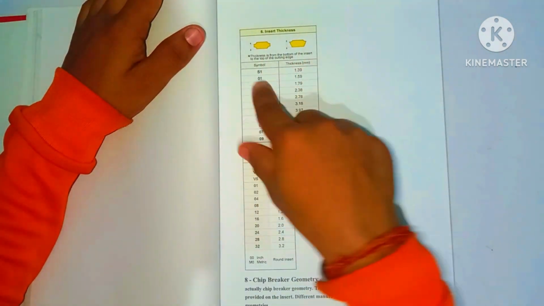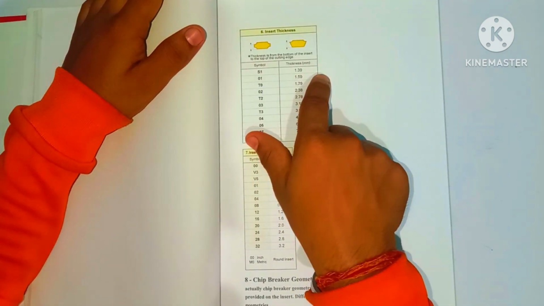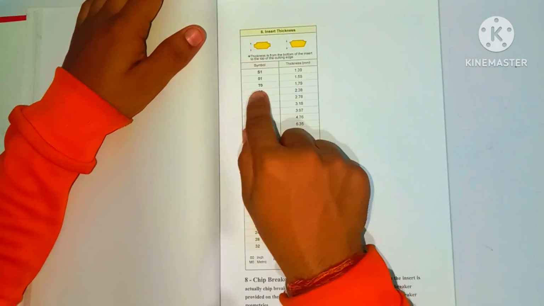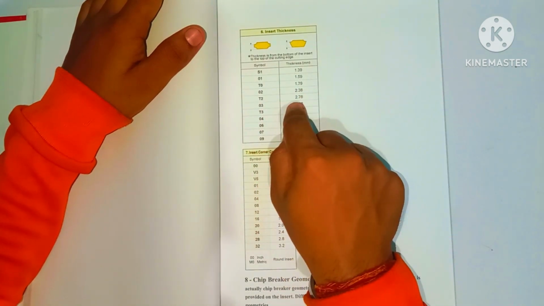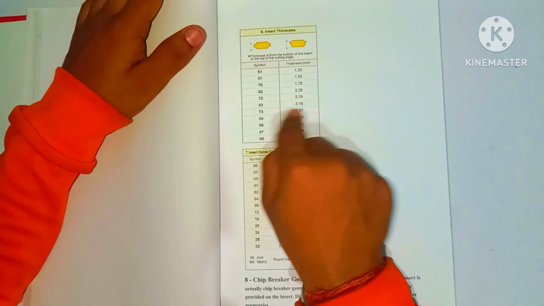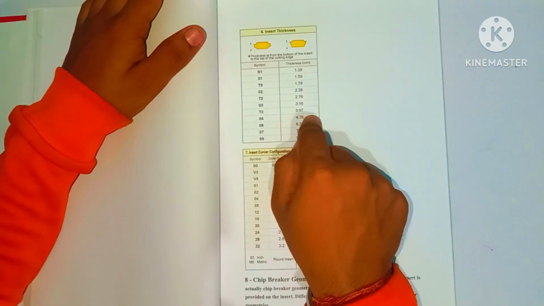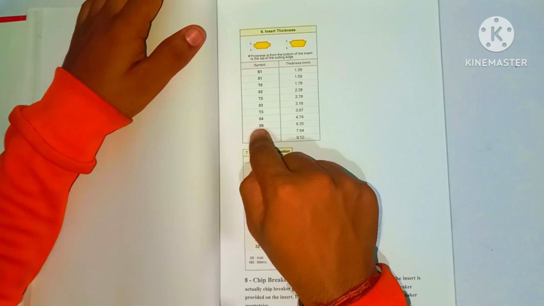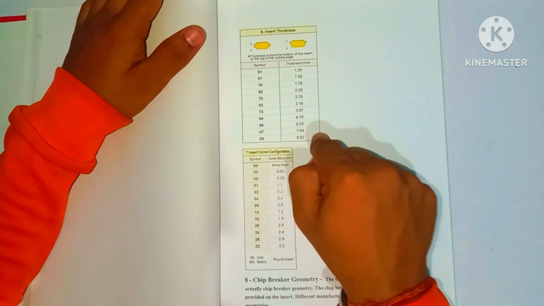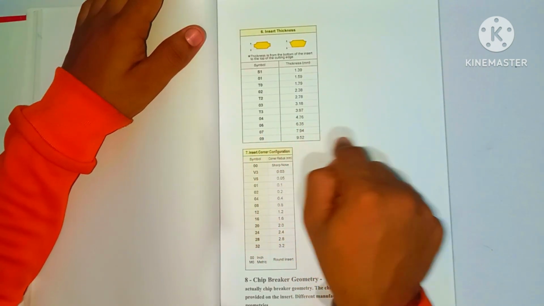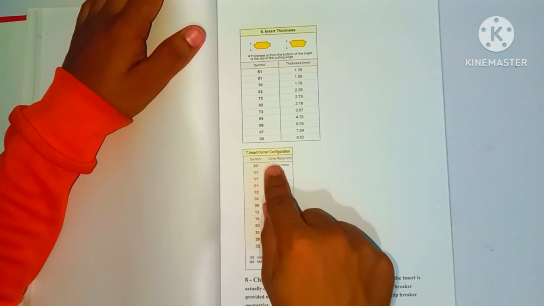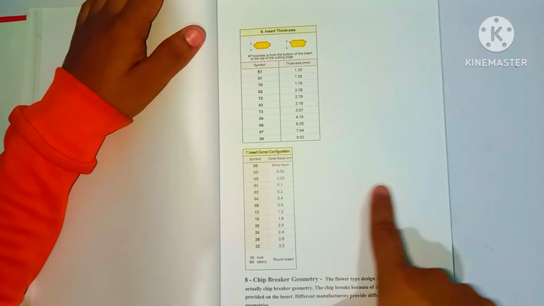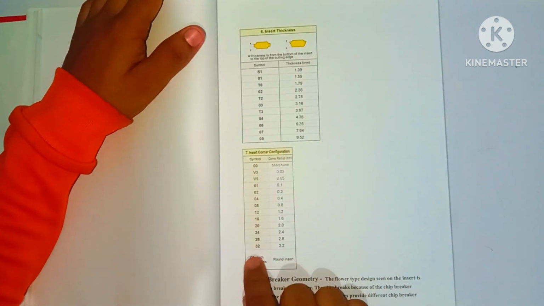Insert thickness symbol: S1 1.39 mm, 01 1.59, T0 1.79, 02 2.38, T2 2.78, 03 3.18, 33 3.97, 04 4.76, 06 6.35, 07 7.94, 09 9.52. Insert corner configurations: the symbol is the corner radius in mm. This is a diagram of inch and metric round inserts, chip breaker geometry.